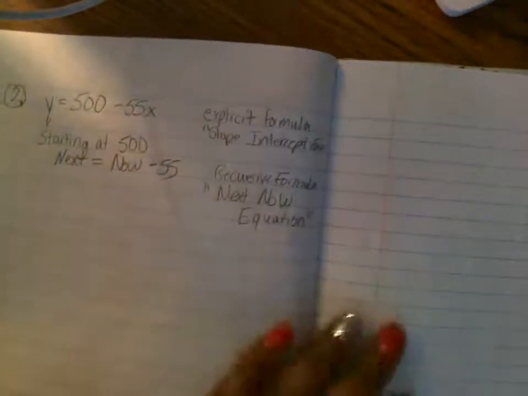Now we're going to do independent practice problems. I don't have a whole lot of time, so I'm going to try to get what I can get done.